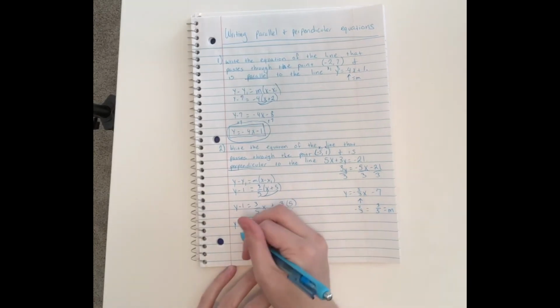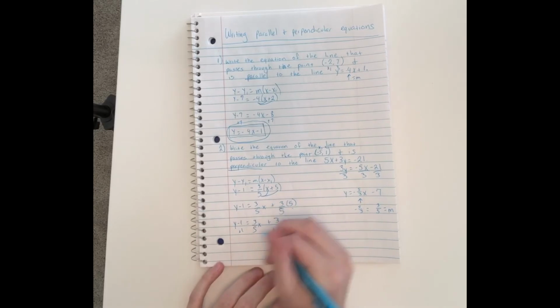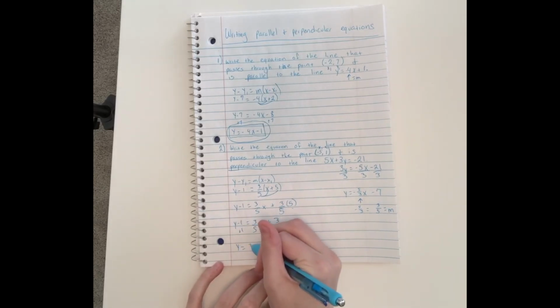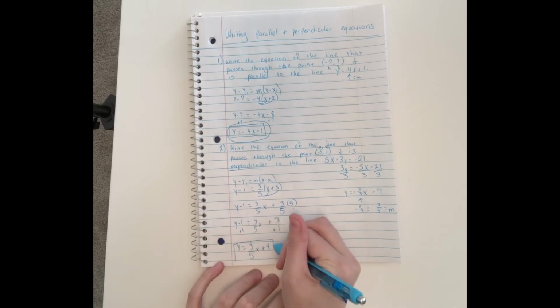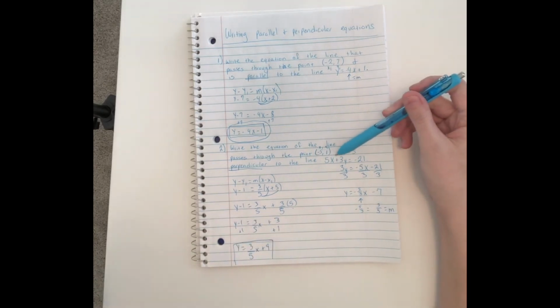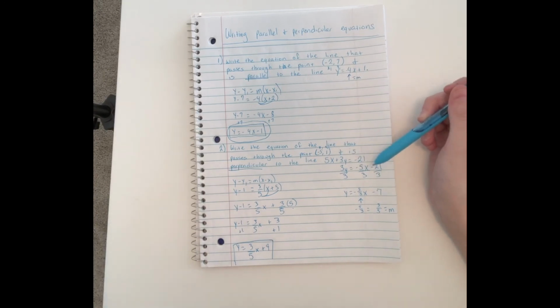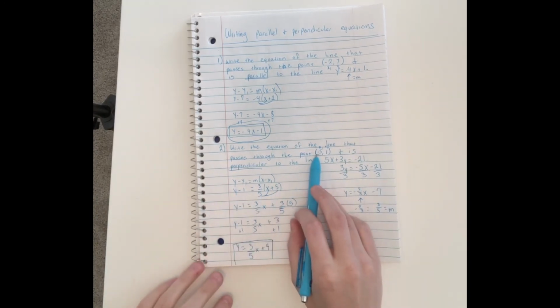And then last up, we have to add 1 to both sides, so we're left with y equals 3/5 x plus 4. And this right here is a line that's perpendicular to 5x plus 3y equals -21. And it contains the point -5, 1.